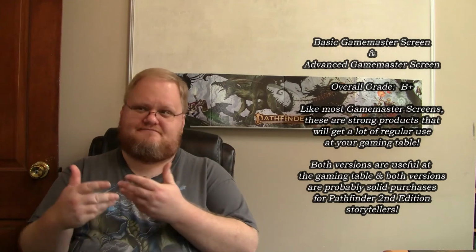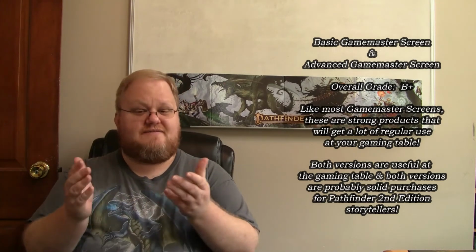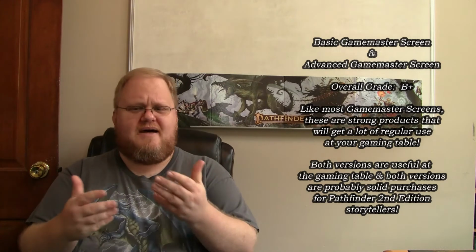If you are storytelling Pathfinder 2nd Edition, both of these products are good products, and they are probably products that you will want to use at your gaming table. Now, I do realize there are some storytellers that just don't like having Game Master screens, and if that's you, obviously this product isn't for you. But I imagine for most storytellers, having a Game Master screen is something that you appreciate, and if you are looking for a Game Master screen, really and truthfully, either of these products are probably going to be something that you will enjoy.